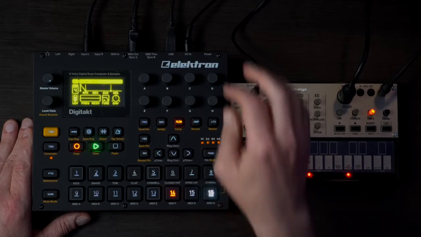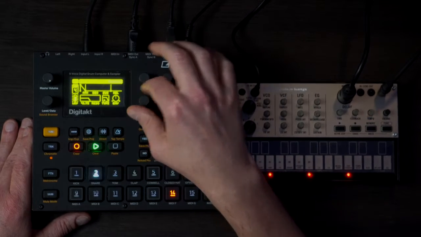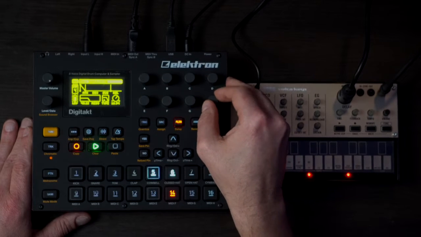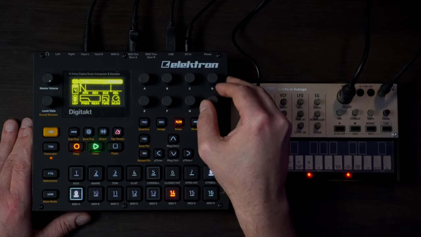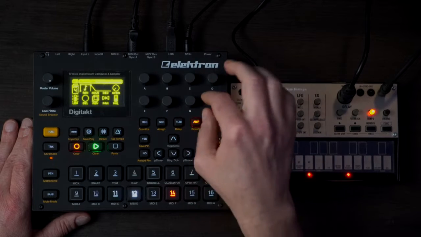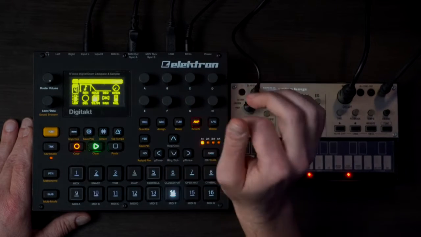Change up the sound a little bit. Let's put that filter on again. Envelope. Go to the amp. Let's put that reverb on.